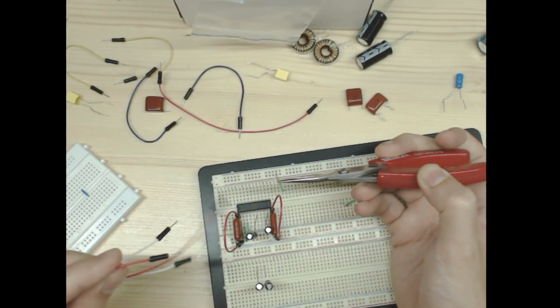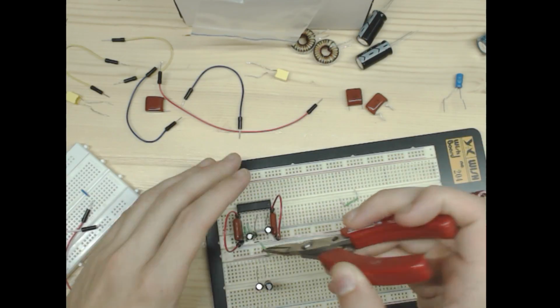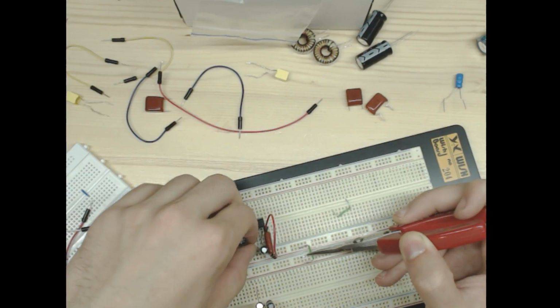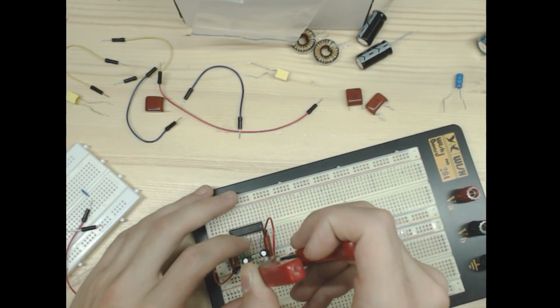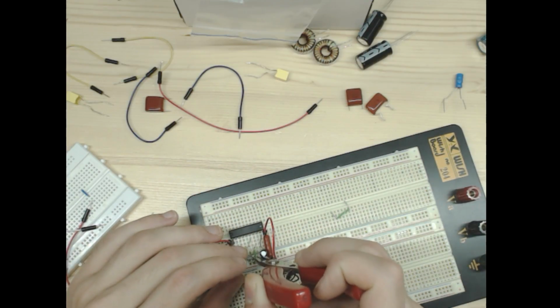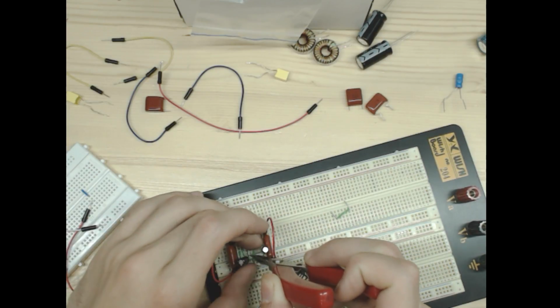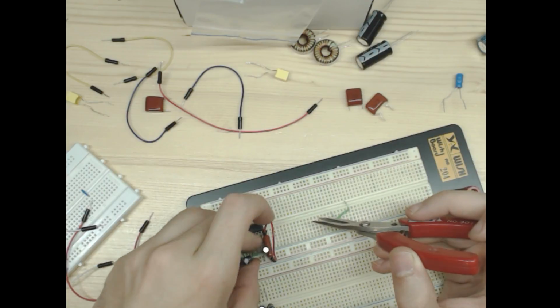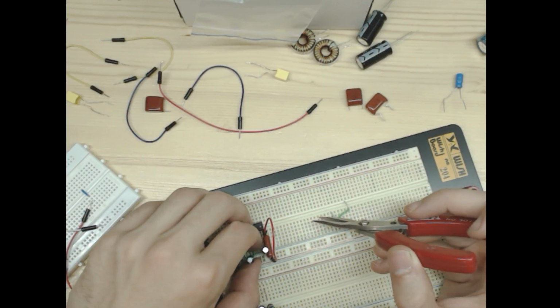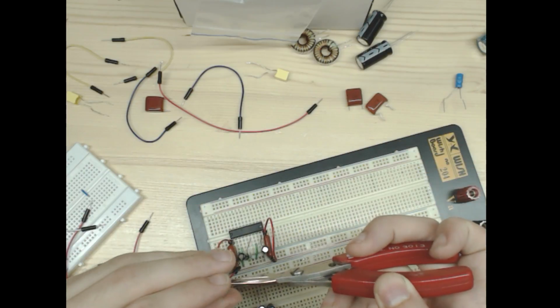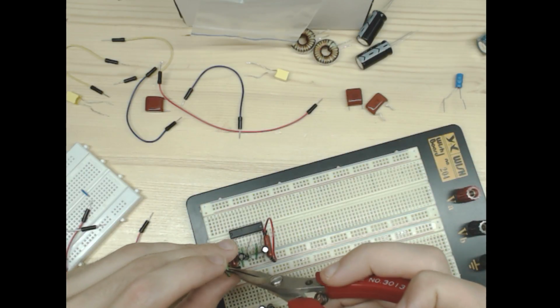Let's remove these for now. Move this pin over here. And I will then ground this pin and the pin right next to that.